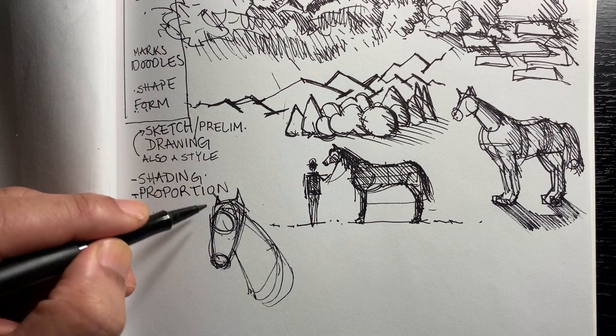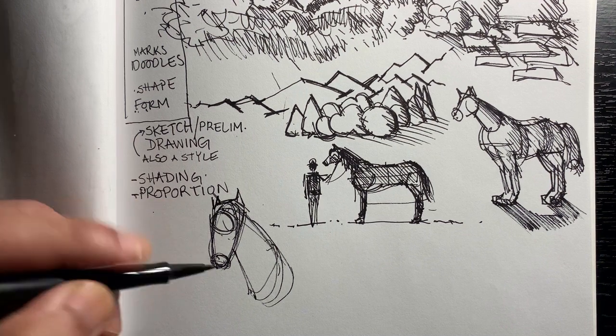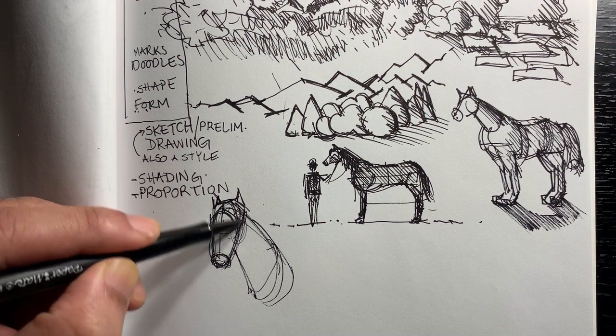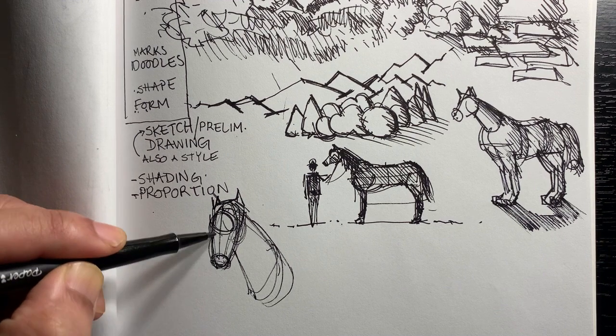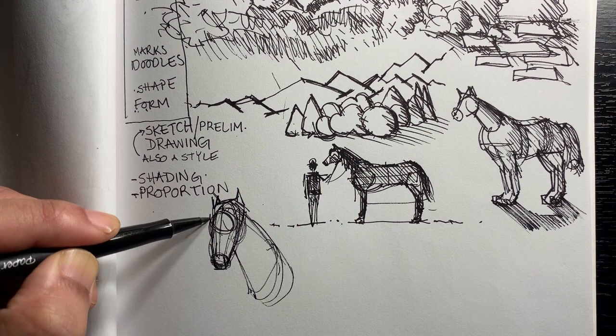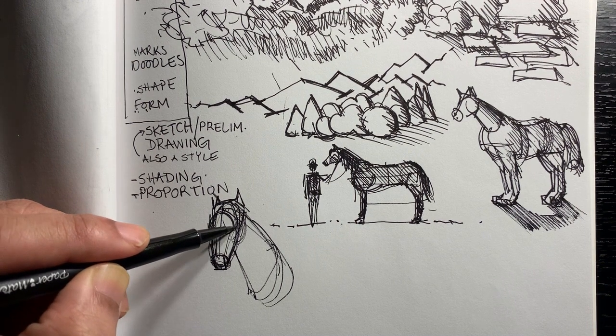That's how you learn to draw things, and then you can be more precise depending on what you're wanting to draw, like how accurate you want it to be.